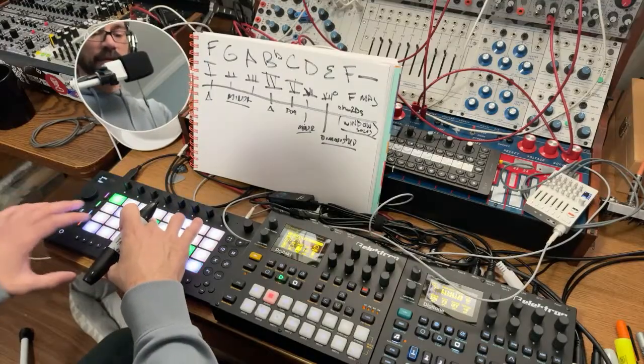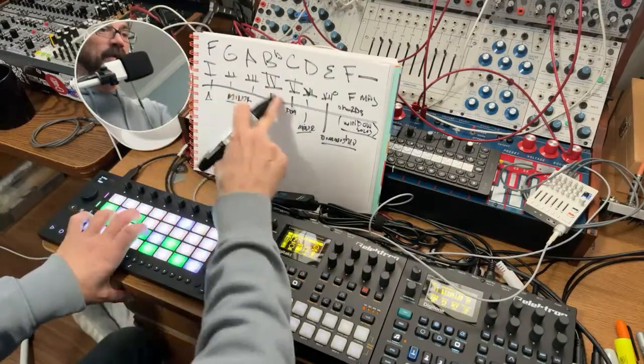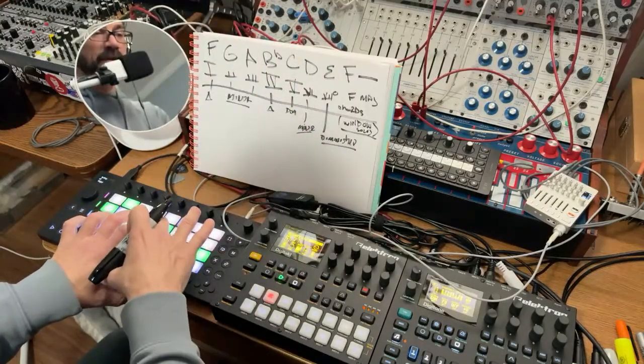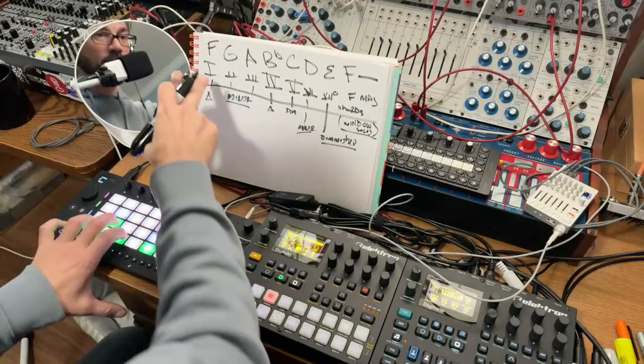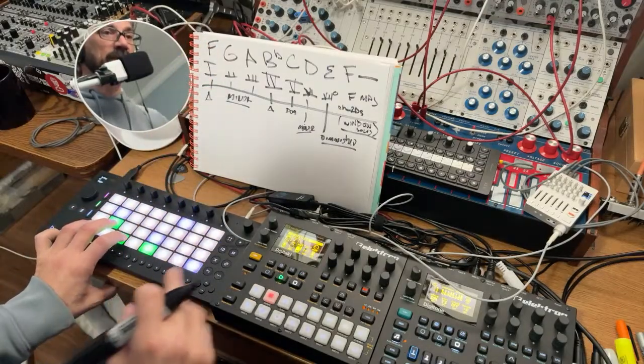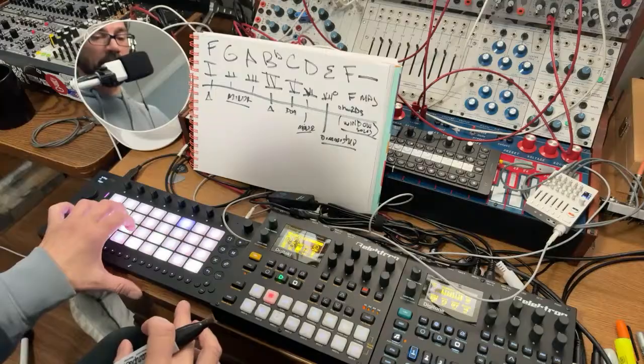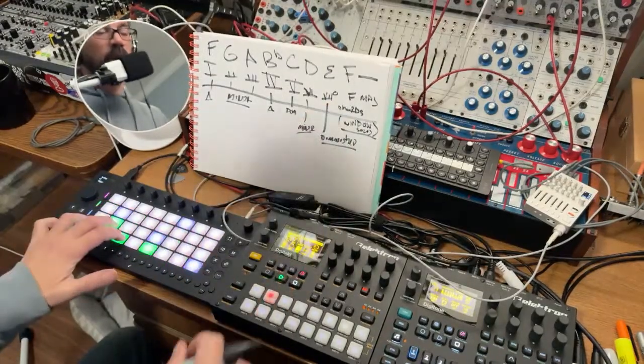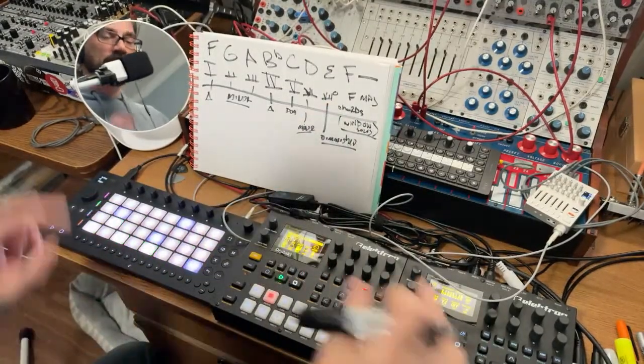That would be that chord. If I played 5, that'd be a C major. And then if I played a 1, I'd play an F. That was what I just did. So 4, 5, 1. That's our progression, right? That's what I just played.